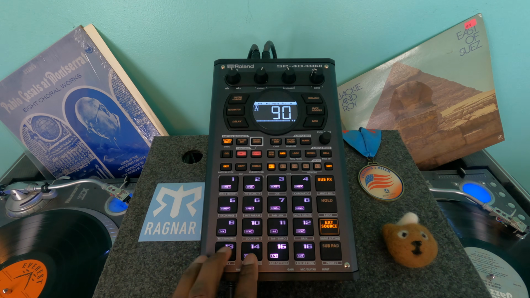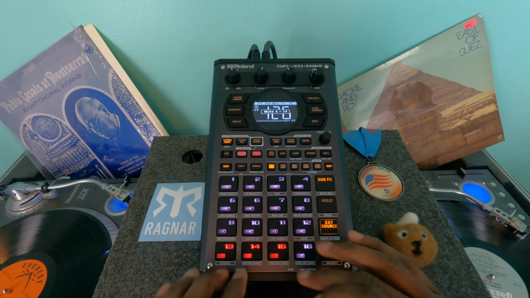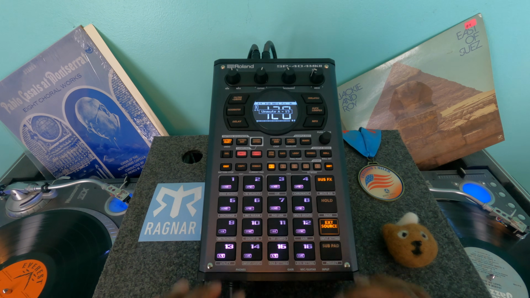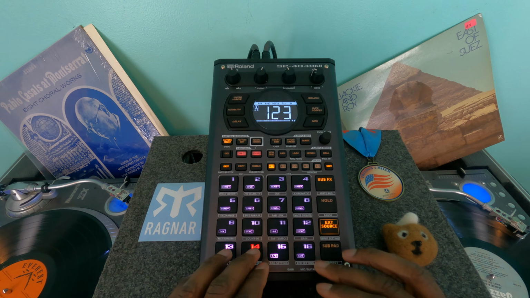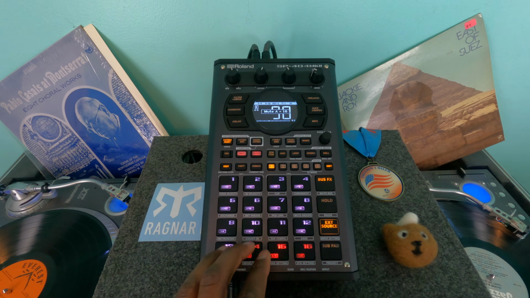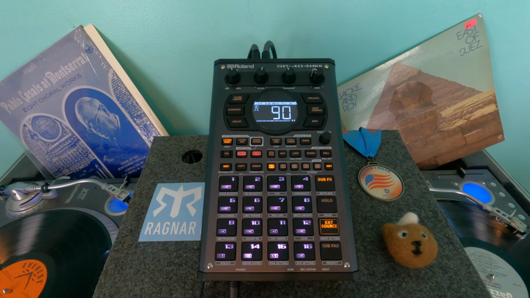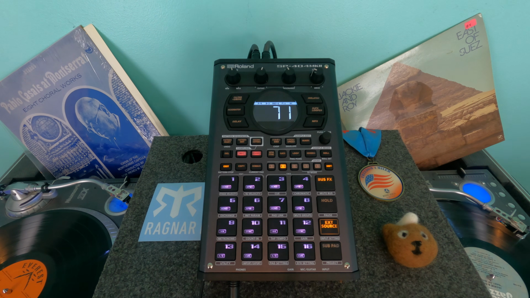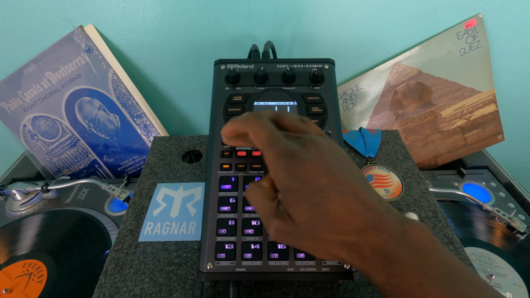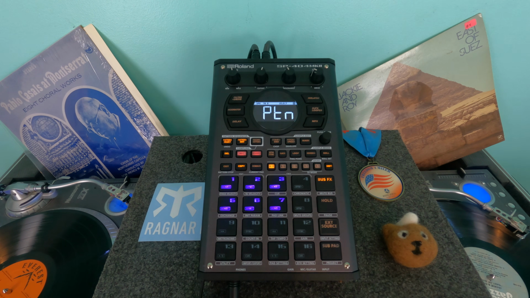And when you press them, you can play around with different variations. That's all fine and dandy, something you can do while you're playing a pattern. But another great thing you can do, if I go back into pattern mode, is record those different variations onto the pattern.